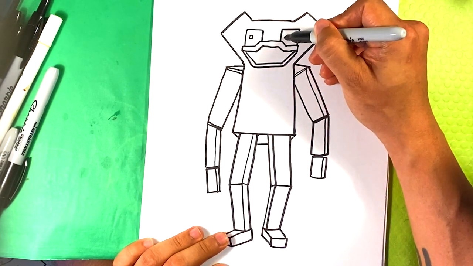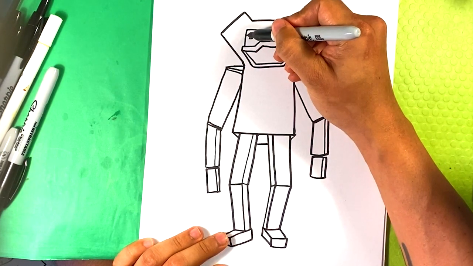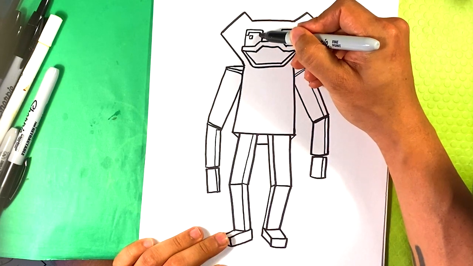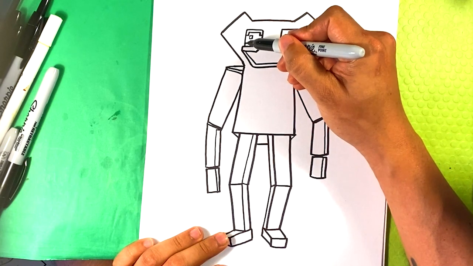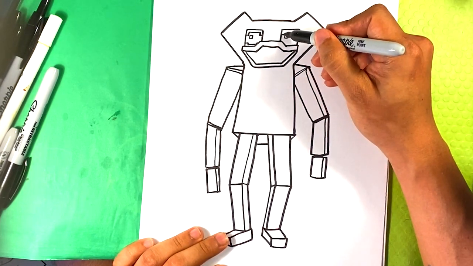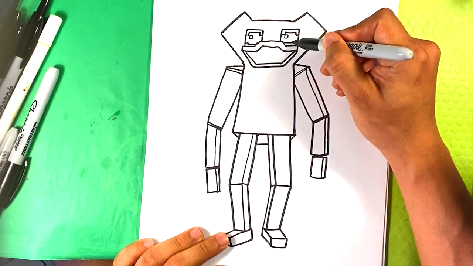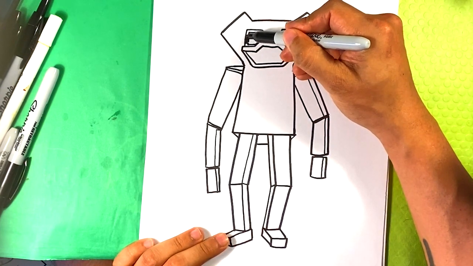Little square right there. Little square right there. I'm going to go over here and draw a line in, up, across, down. Same thing on the bottom. Down. Does that make sense? Little bar up, down, almost like little brackets on the top and the bottom of his eyes. And we're gonna fill in this part.